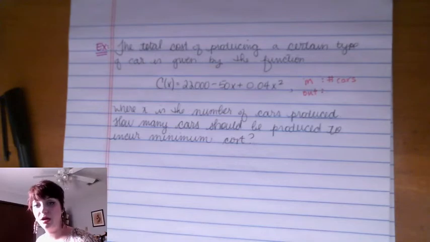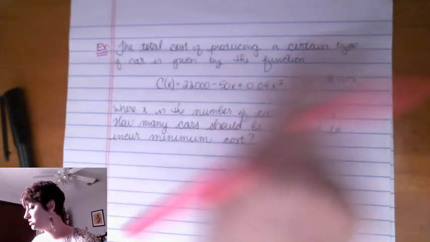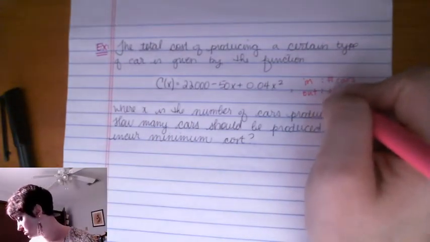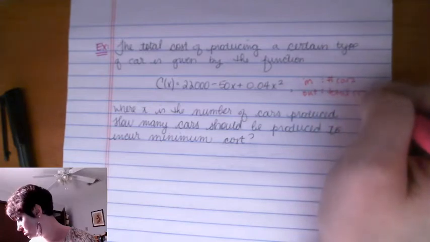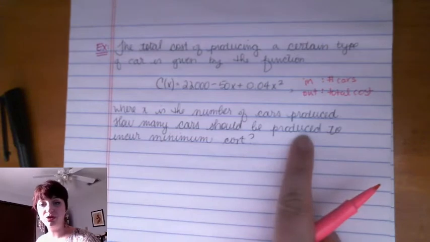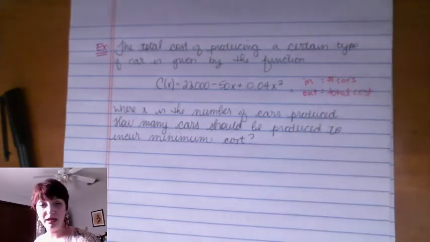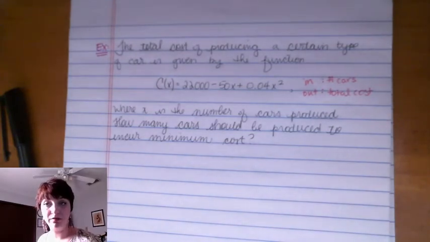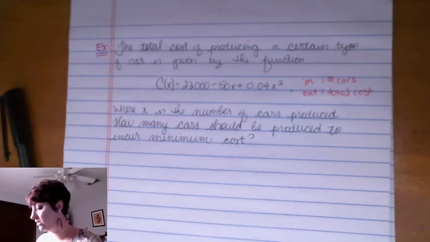And out comes total cost. So when they ask how many cars should be produced, you only need to find the in value, meaning of the vertex h and k, you just need to find the h. It doesn't matter what the k value is.